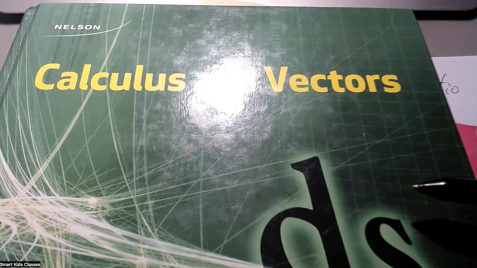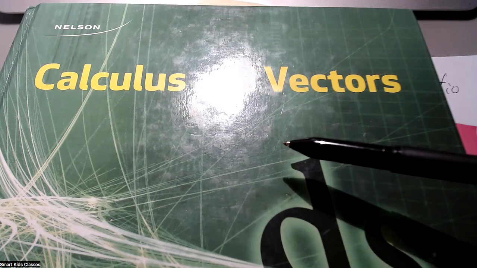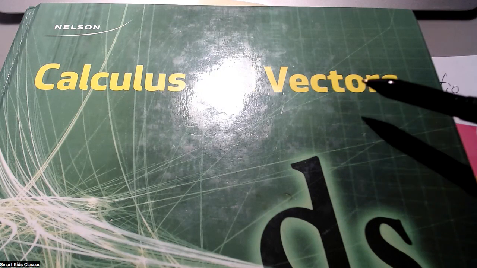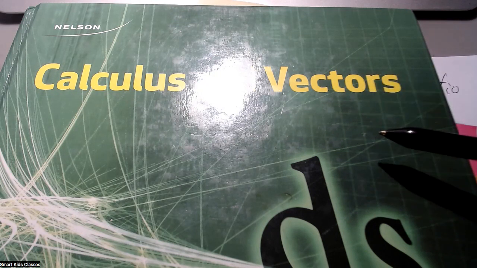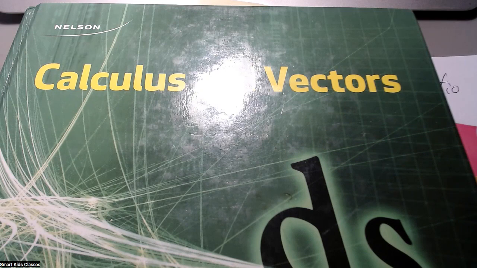Hello, students. I'm going to explain a grade 12 question in this book, Calculus and Vectors from the Nelson textbook. The question is in chapter 6.3.